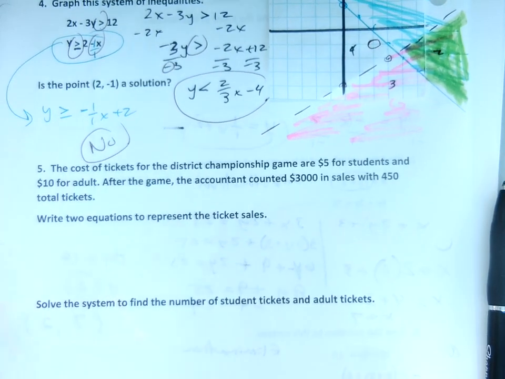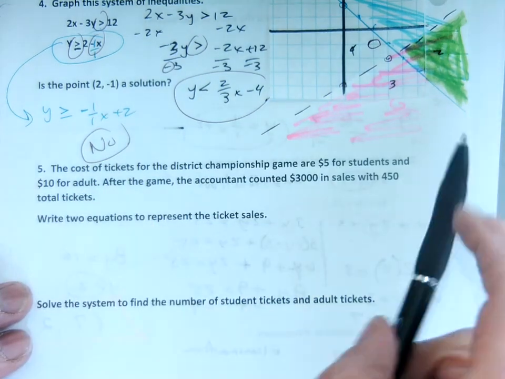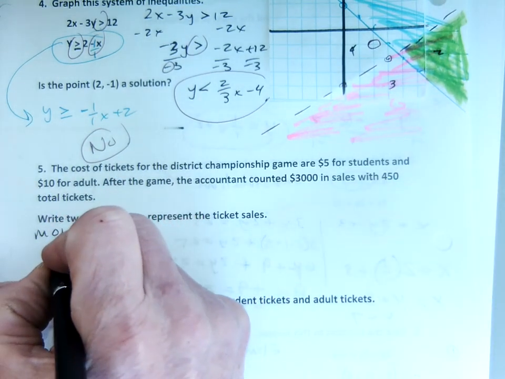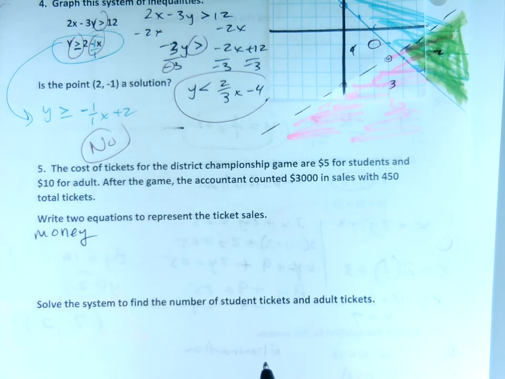The cost of tickets for the district championship game are $5 for students and $10 for adults. After the game, the accountant counted $3,000 in sales with 450 total tickets. So I've got two equations. One is, let's call it, the money equation.